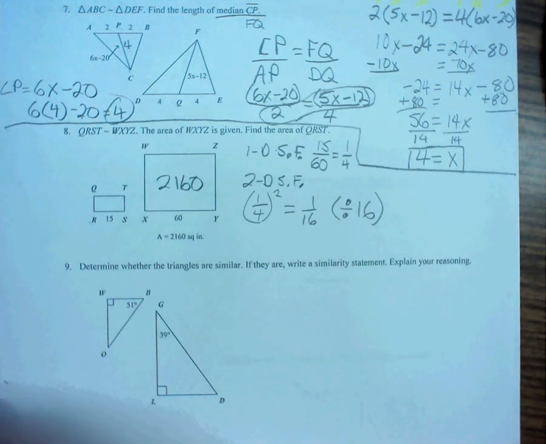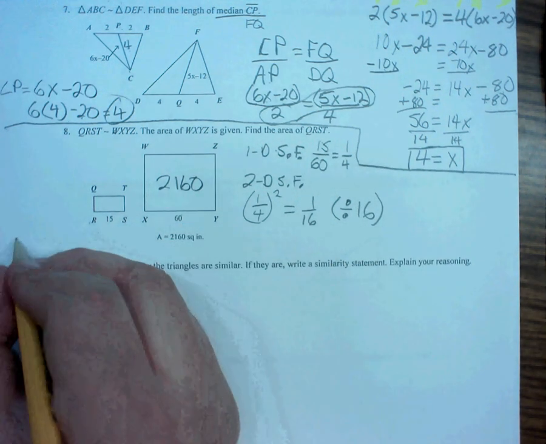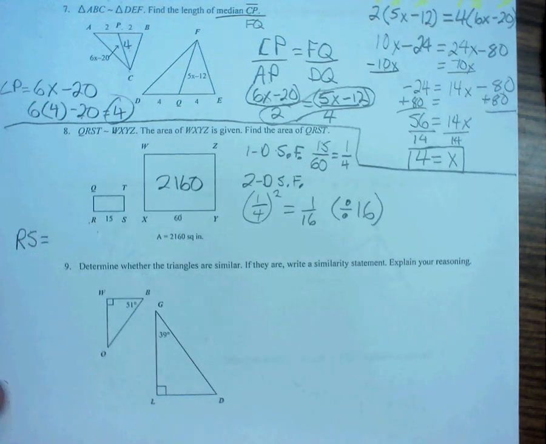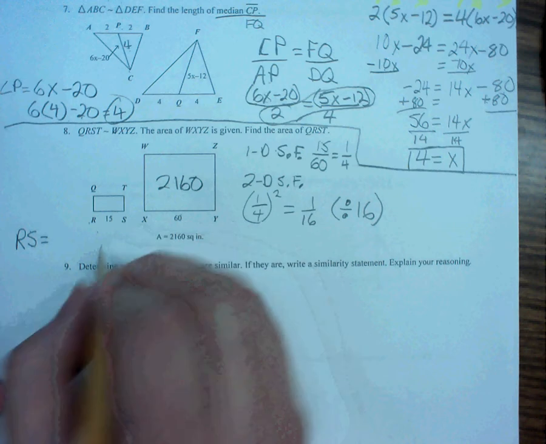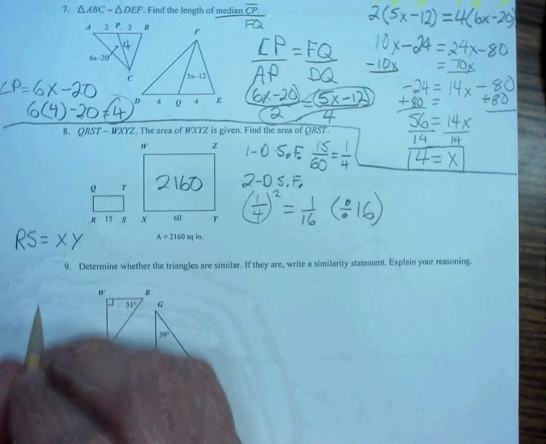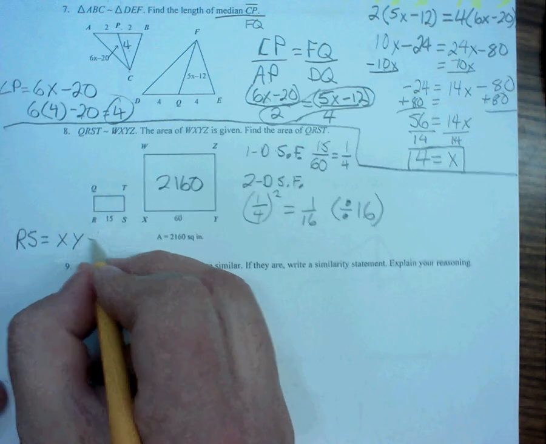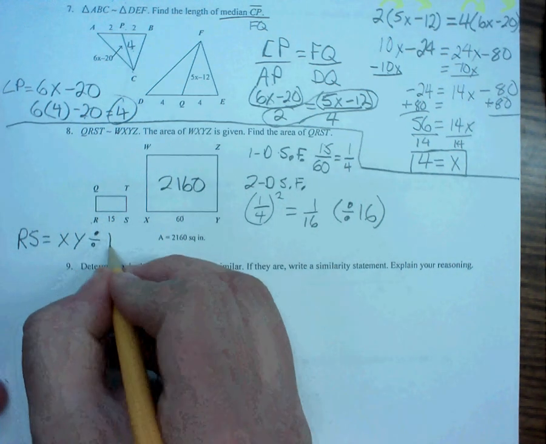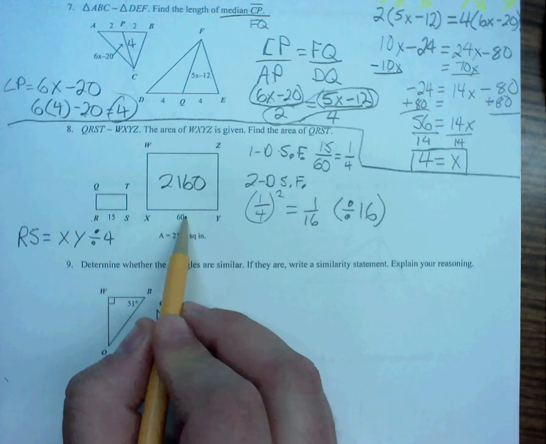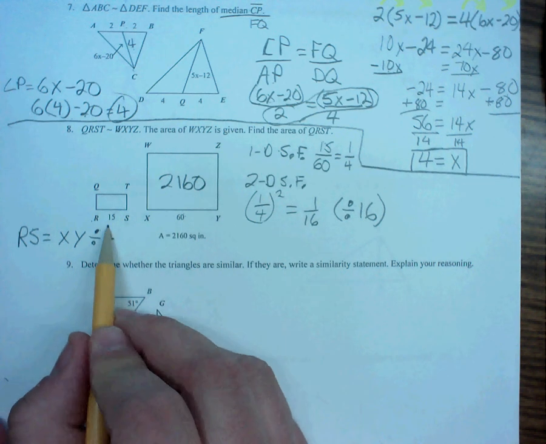Now, where does that come from? In order to get the length of RS, I would have to take XY and divide that by 4. Does that make sense? Because I'd have to take 60 and divide it by 4 to get 15, right?